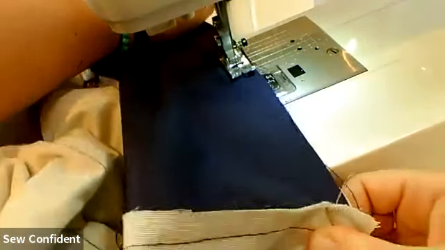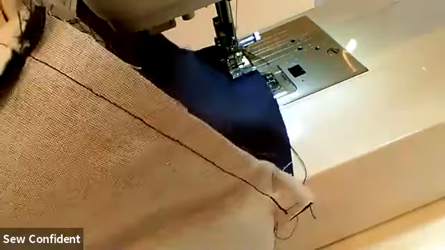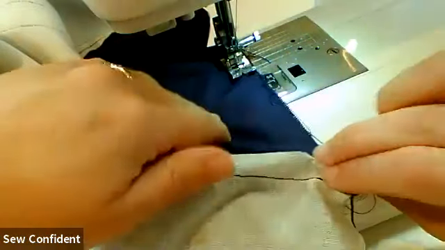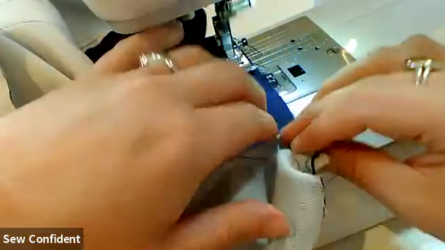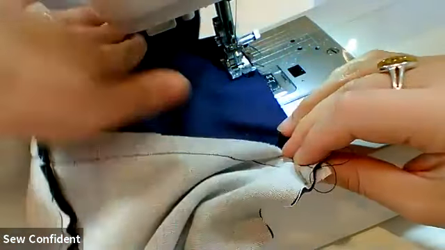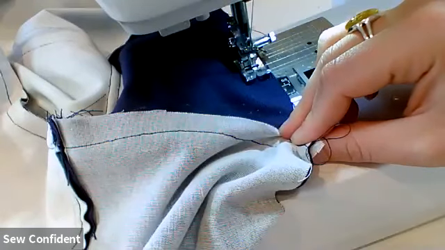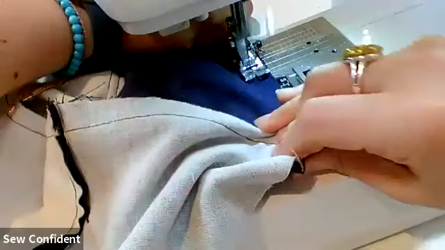Thank you. Stupid question. So it's inside out, and then I'm pinning the bottom right sides together. Okay, thank you. Nice.